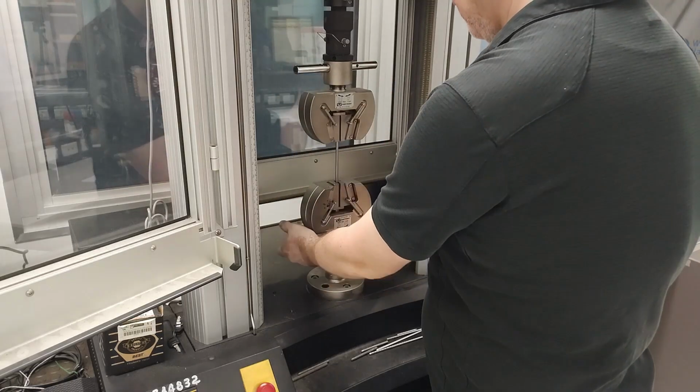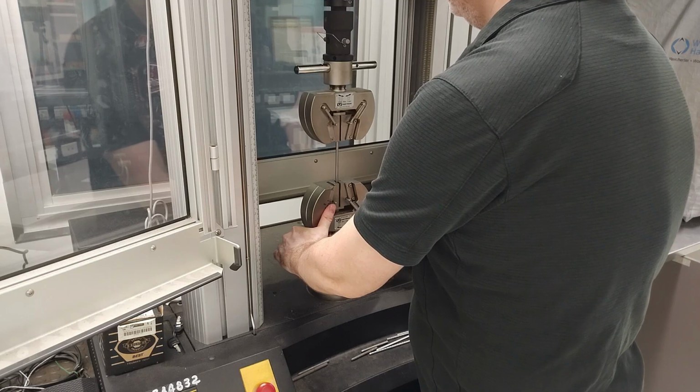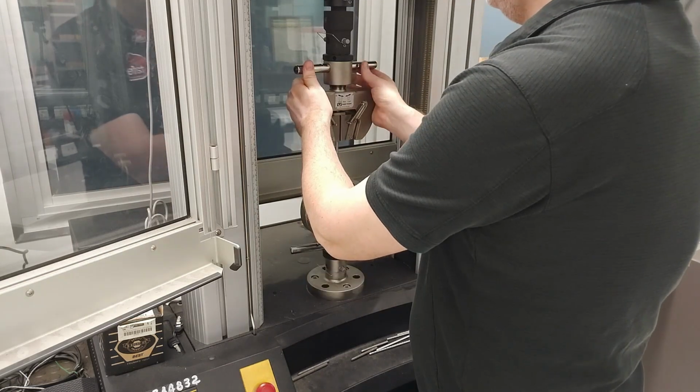Once the wedge grips are firmly tightened, I will close the safety door and begin the tensile test.